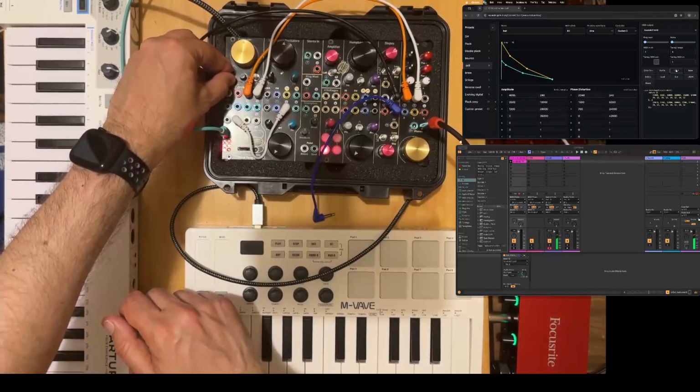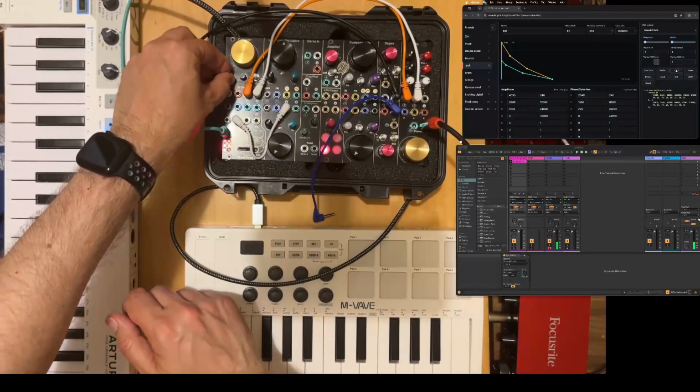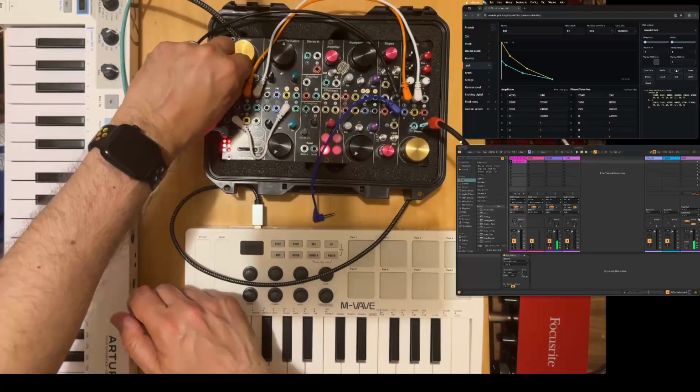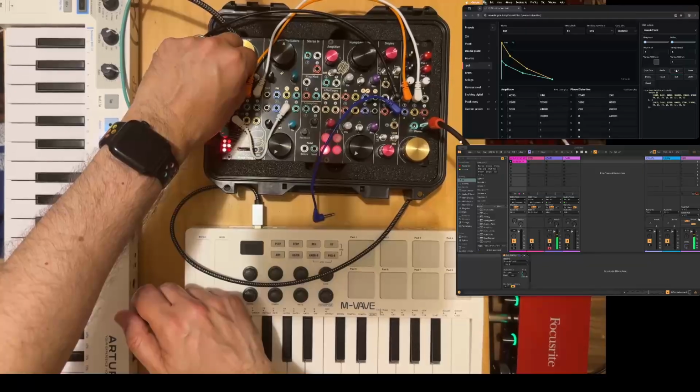If we take away the distortion, so it is quite subtle.